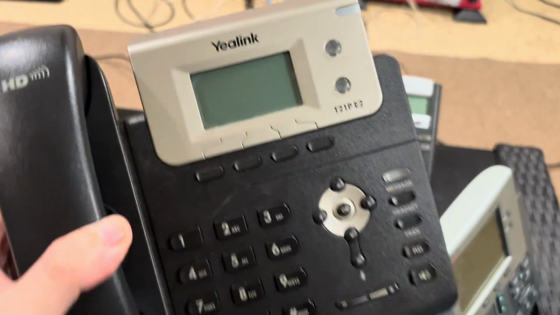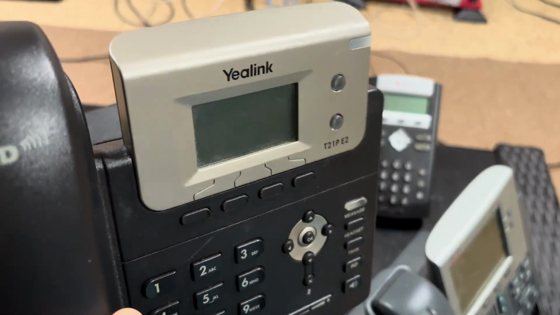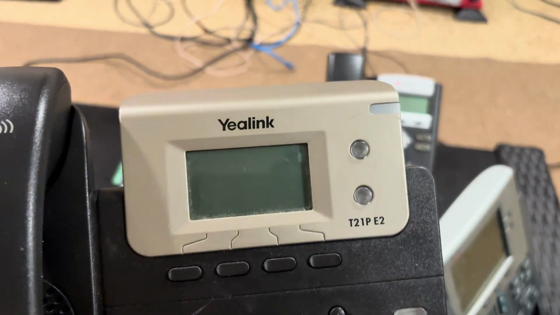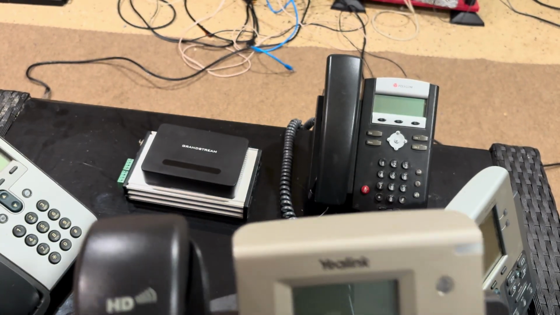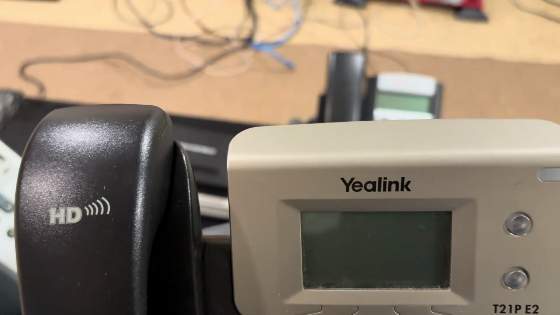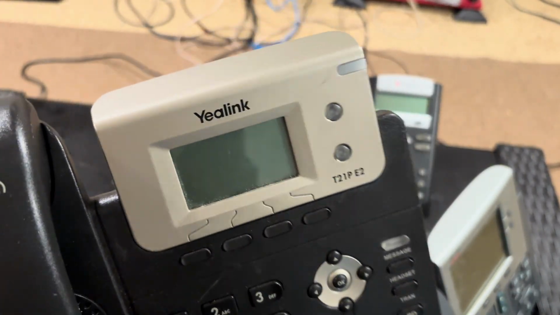However, it does take a long time to dial. I don't know why. I've seen other videos of this phone and it dials like that, but mine takes a while. I don't know if it's a setting I should set or if it's my model.